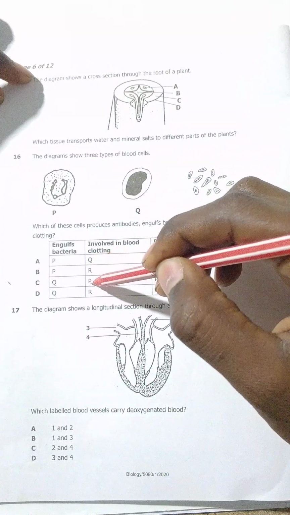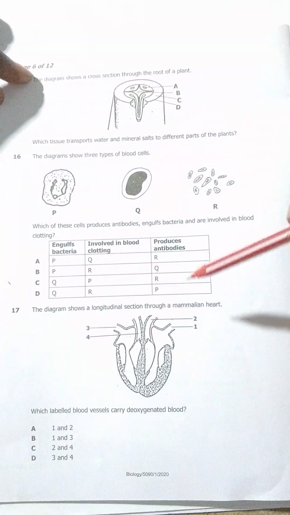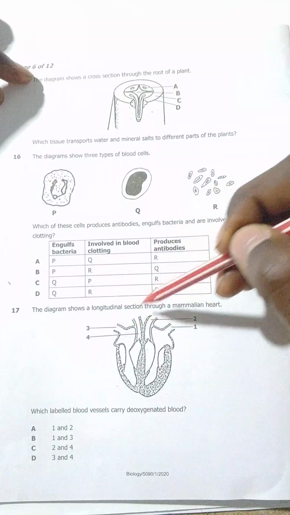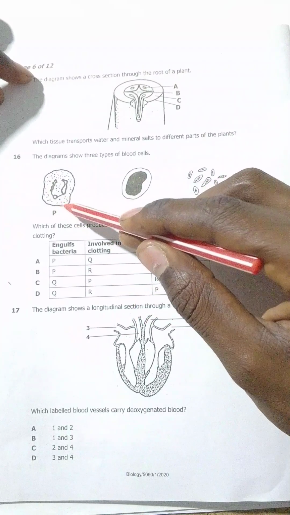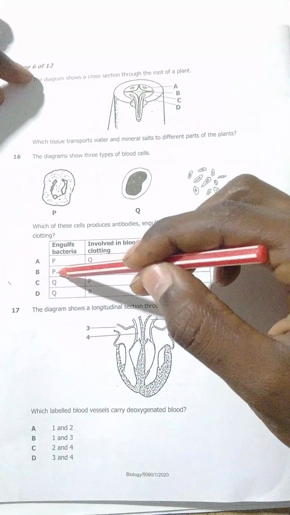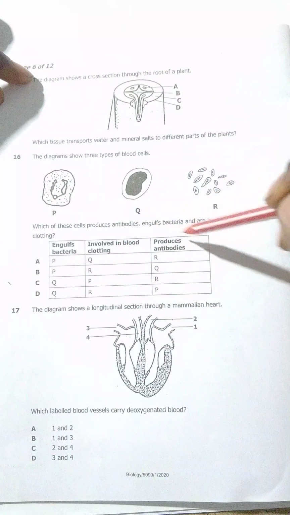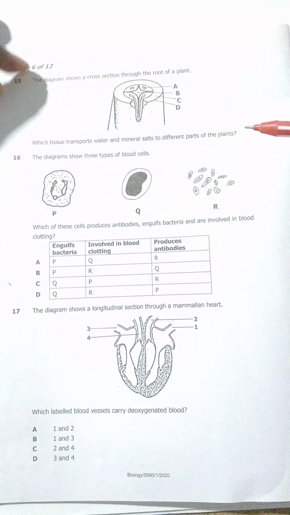So Q and P, it means A and C are excluded. We remain with A and D. So this one in engulfing, P in engulfing, so R, P, B. Then of course Q produces antibodies. So the answer is B.